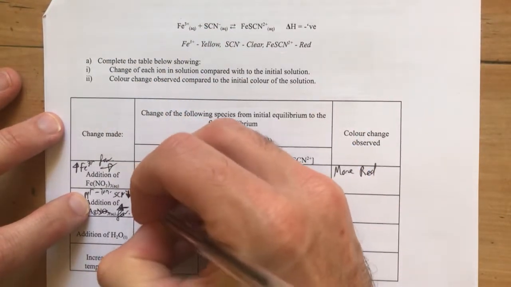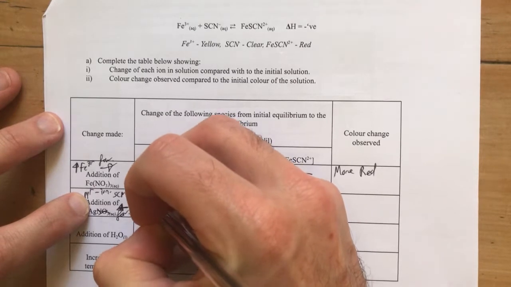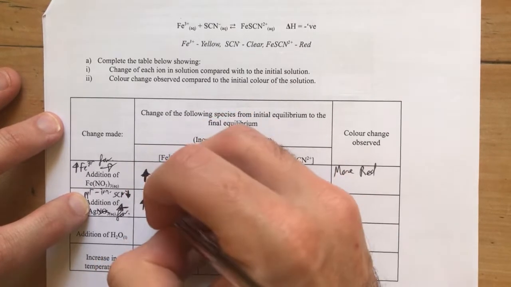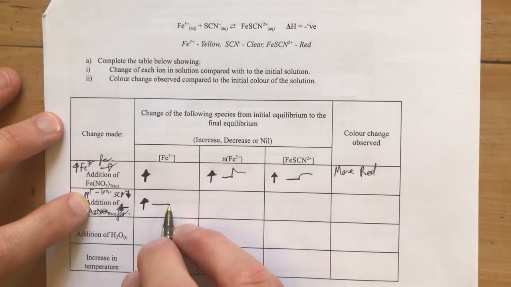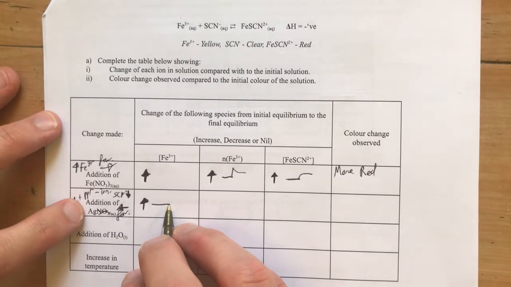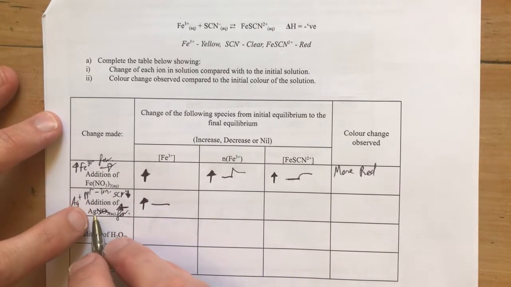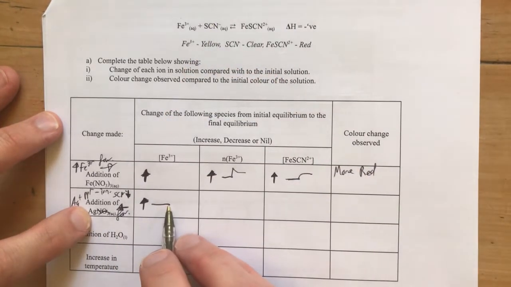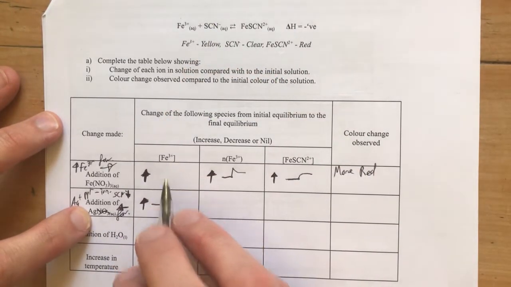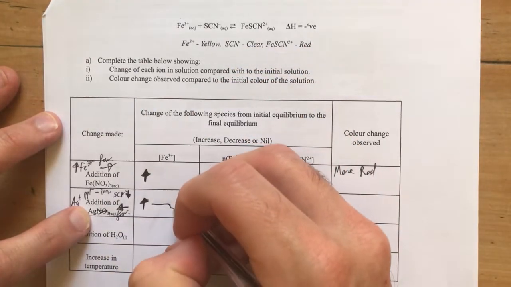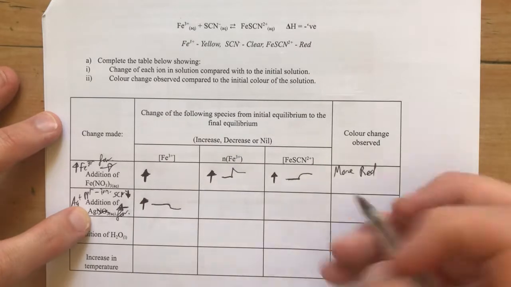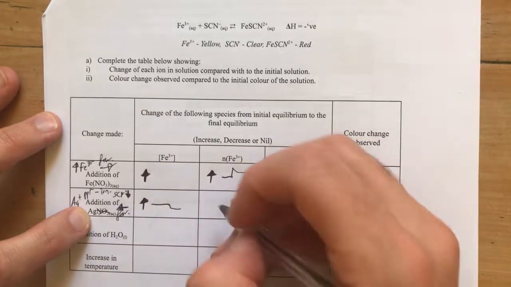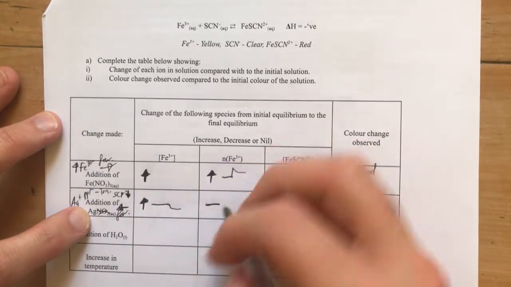So overall, we've got an increase in my iron concentration. Because initially, nothing happened because we have no spike. By adding my silver nitrate, I'm just removing thiocyanate. So therefore, no spike initially for my iron 3+. I'm favoring my reverse reaction, so that's just going to slightly go down, and that's what's going to happen with that one. My number of moles follows this, so therefore my number of moles will be consistent.